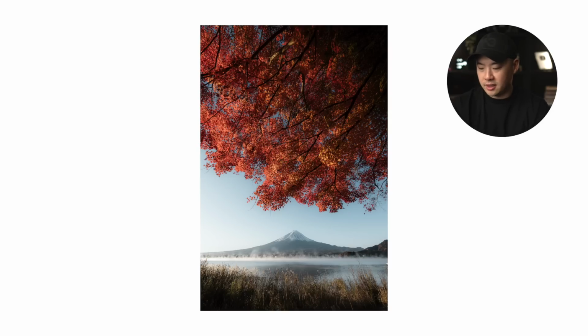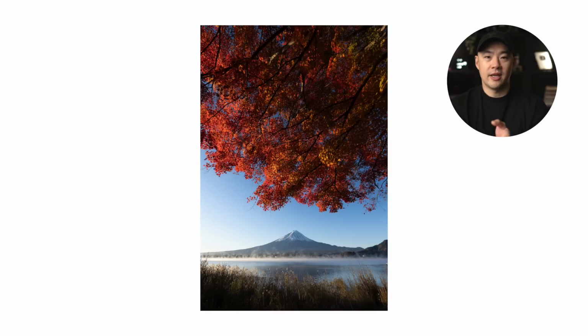Now, this is the unedited version, and you can see that the blue is far more rich than in my edit. And it definitely makes it feel more like Mount Fuji is the star of the composition when it is like this, and almost like the leaves are inconsequential.